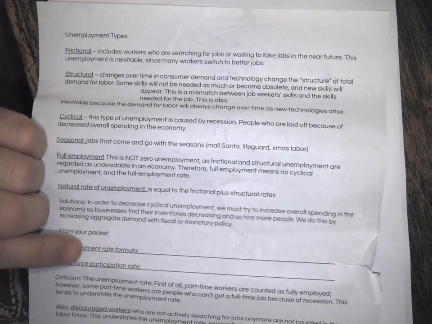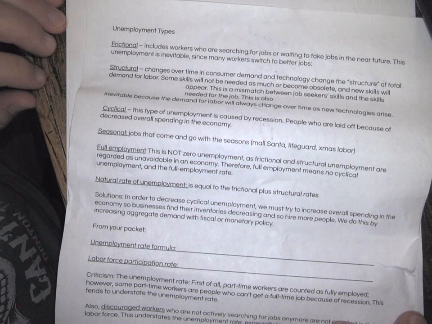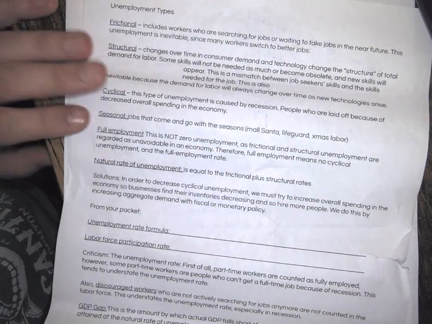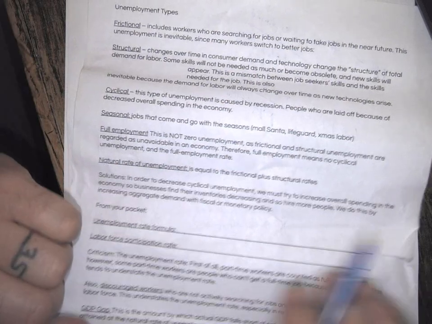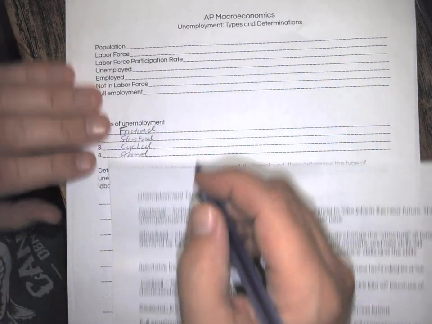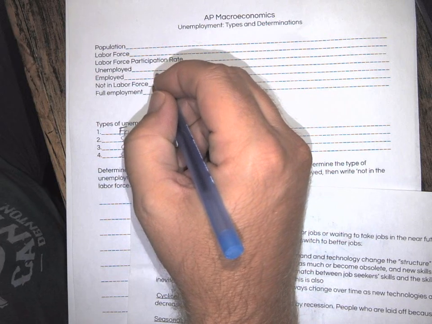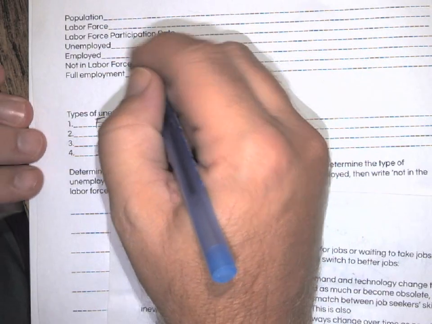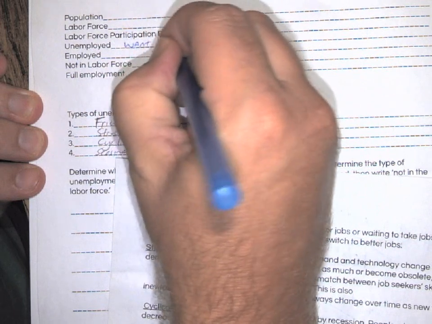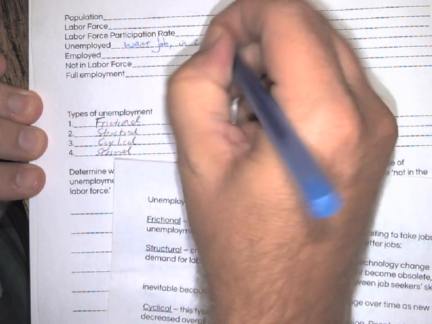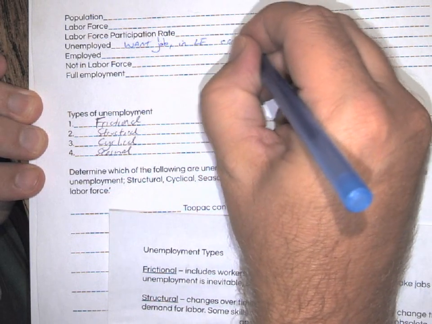Okay, good morning. We're going to talk a little bit about unemployment today. So unemployment itself is an interesting topic. What you may think about unemployment is it just means you don't have a job. So what unemployment means is if you are unemployed, then you want a job but can't find one. So you want a job, you're in the labor force and can't find one.